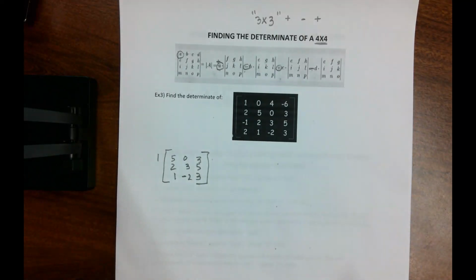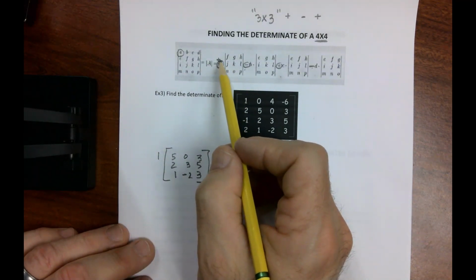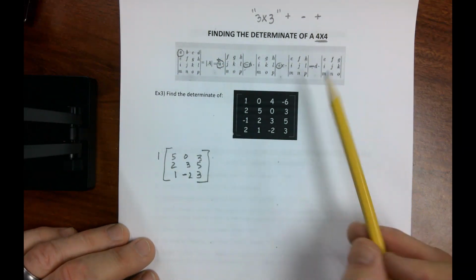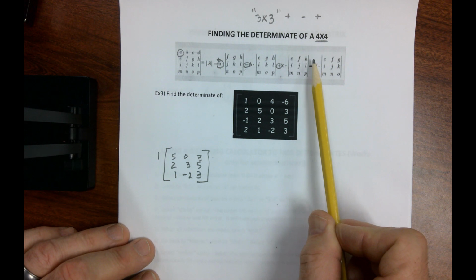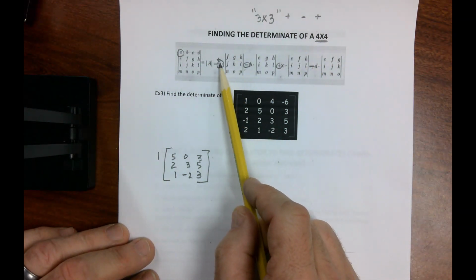Now if you're getting really frustrated, be patient because I'm going to show you how to use a calculator to do this. But there's going to be tests, questions, where I'm going to expect you not to use a calculator, and I'm going to expect you to use a calculator. So you have to understand how to do this. So it goes plus, minus.